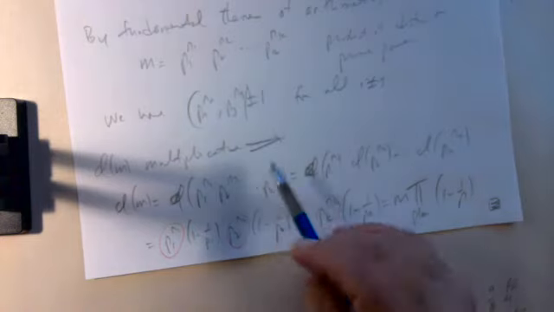So my formula for the Euler phi function is a consequence of knowing the Euler phi function for prime powers, plus knowing that the Euler phi function is multiplicative. So my next job will be to try to prove that the Euler phi function is multiplicative.